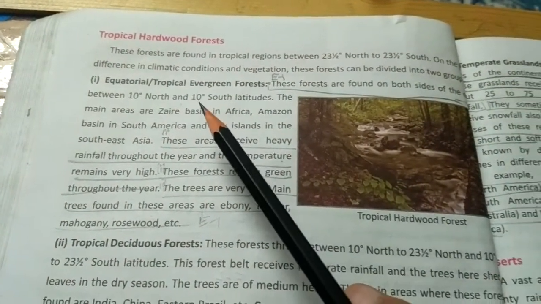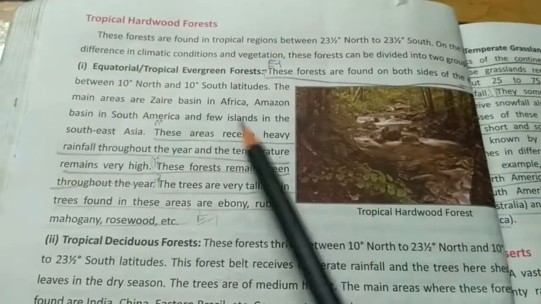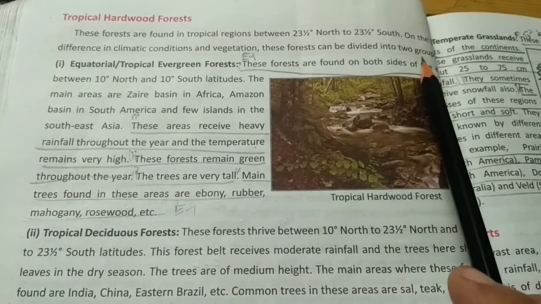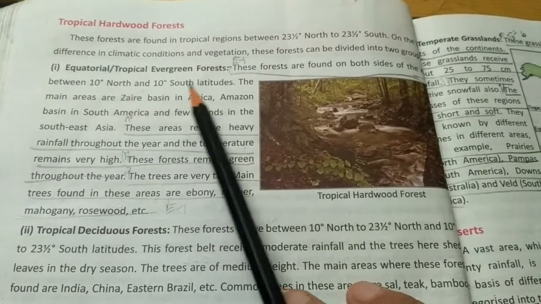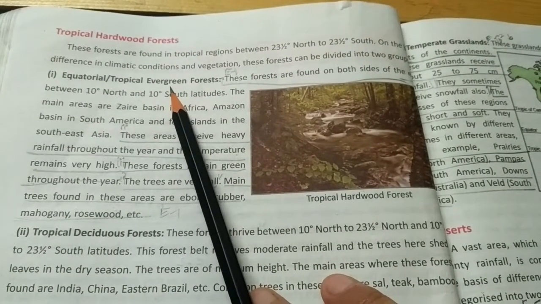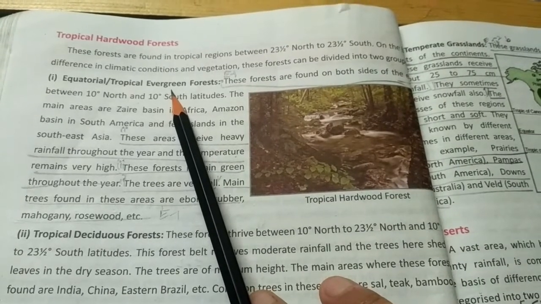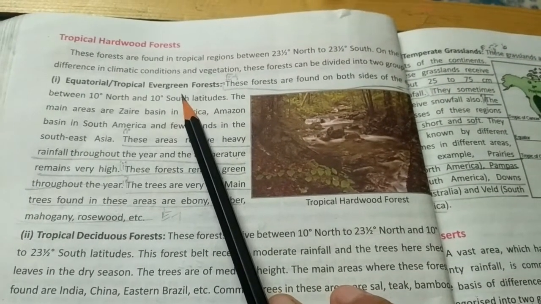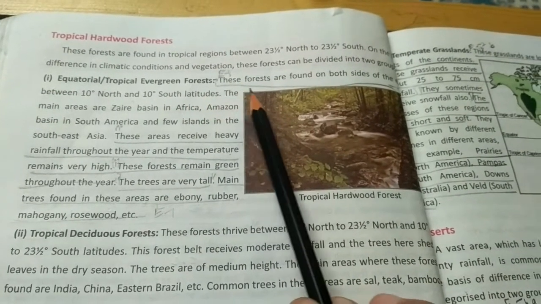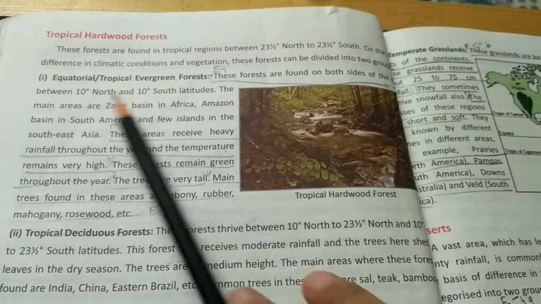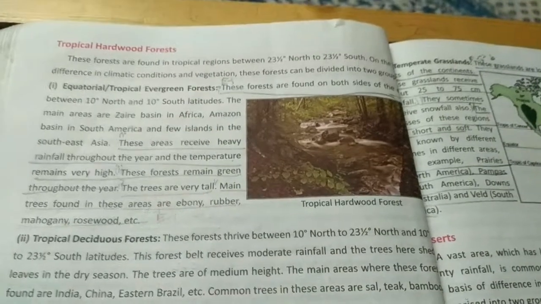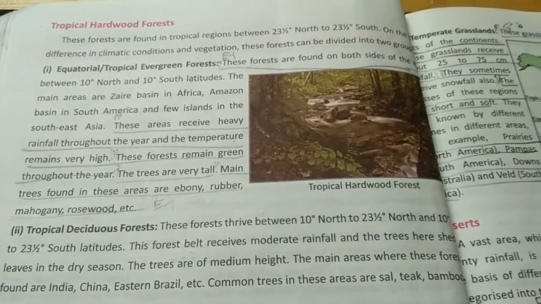On the basis of difference in climatic conditions and vegetation, these forests can be divided into two groups. The first is equatorial tropical evergreen forest. As the name suggests, evergreen means they remain green throughout the year just because of high rainfall, high sunlight or sun rays, and high temperature over the equator. These forests are found on both sides of the equator between 10 degrees north and 10 degrees south latitudes.